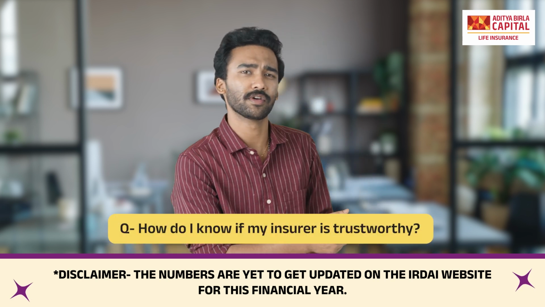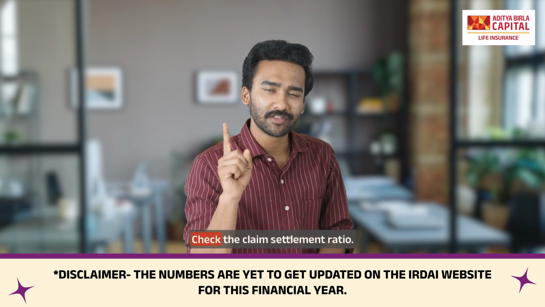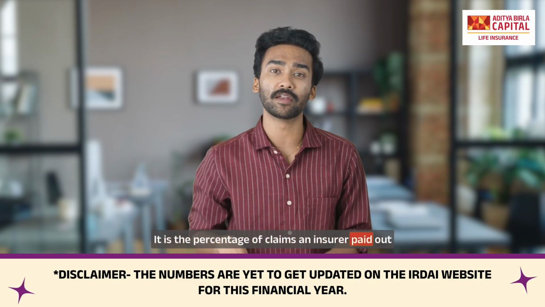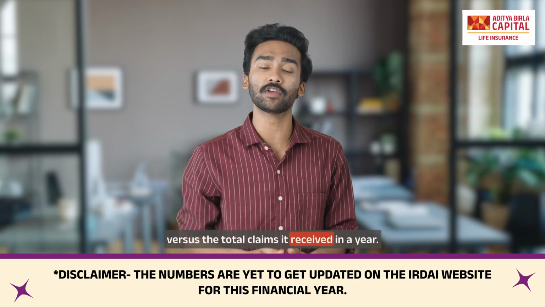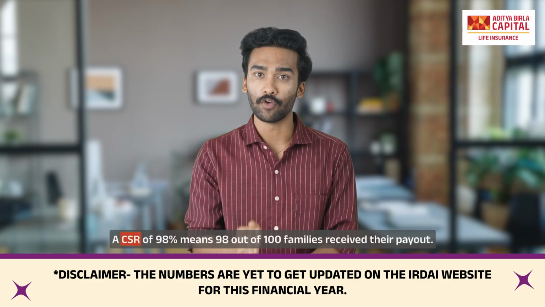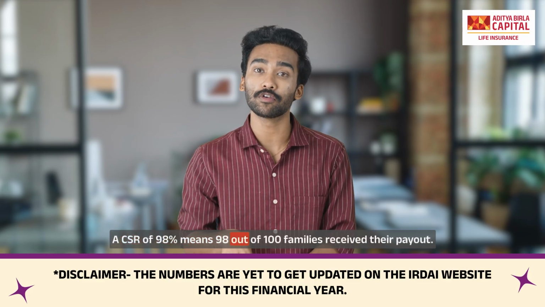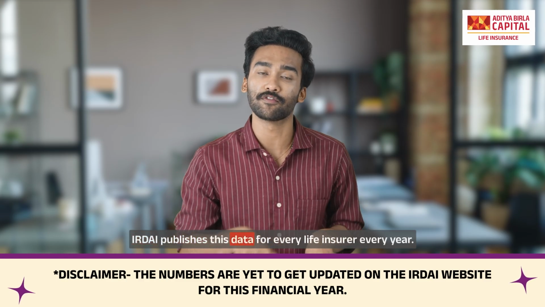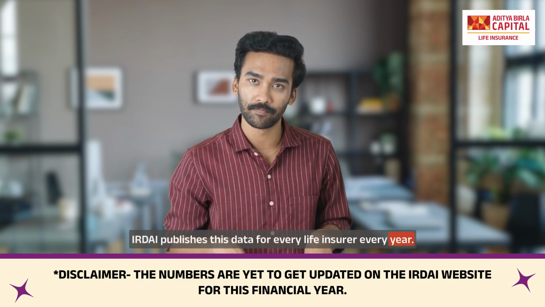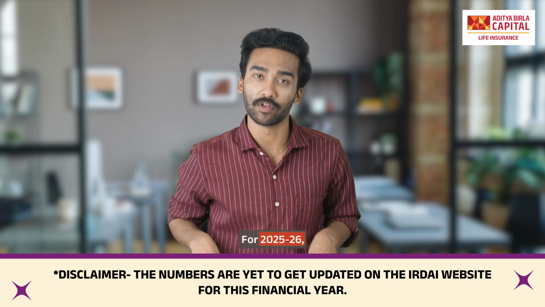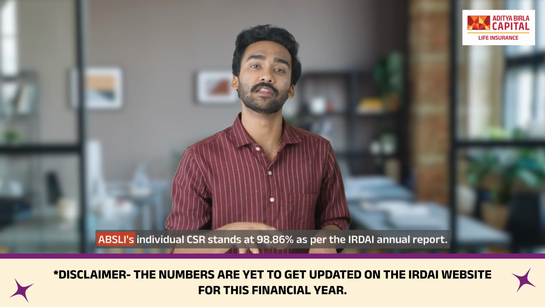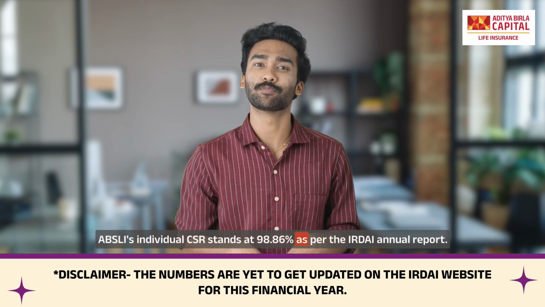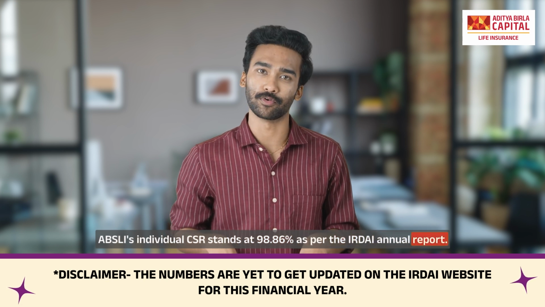How do I know if my insurer is trustworthy? Check the claim settlement ratio. It is the percentage of claims an insurer paid out versus the total claims it received in a year. A CSR of 98% means 98 out of 100 families received their payout. IRDAI publishes this data for every life insurer every year. For 2025-26, ABSLI's individual CSR stands at 98.86% as per the IRDAI annual report.